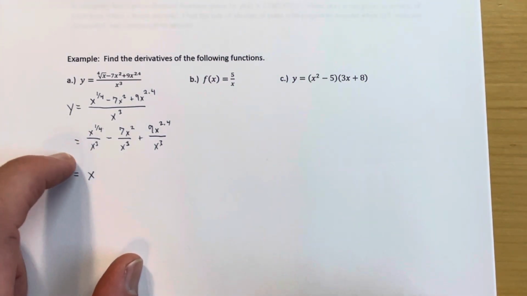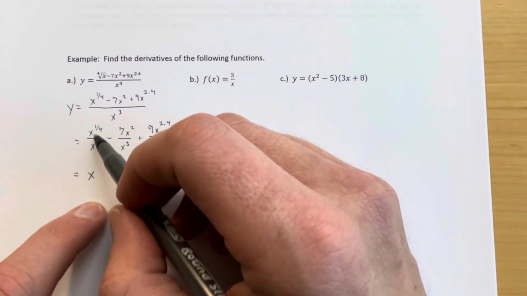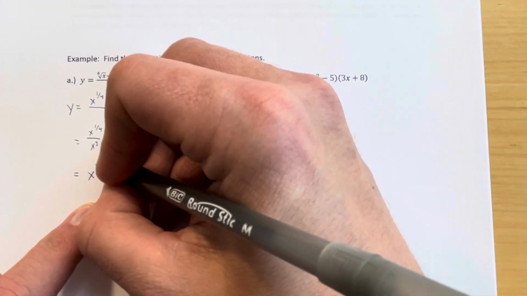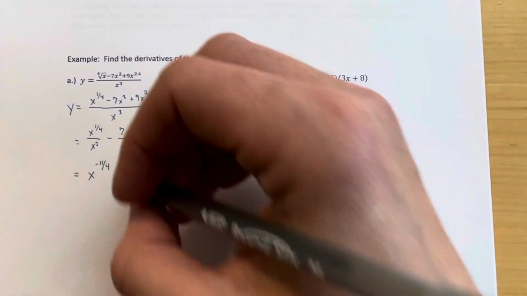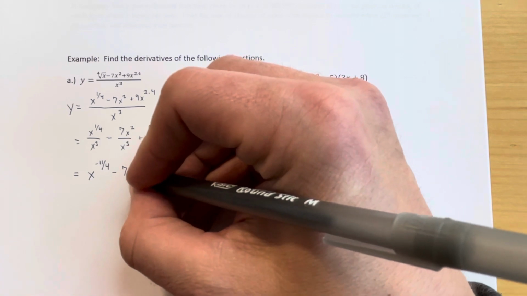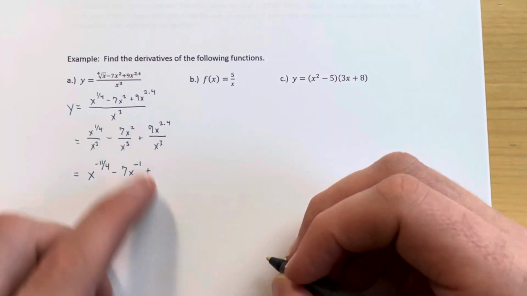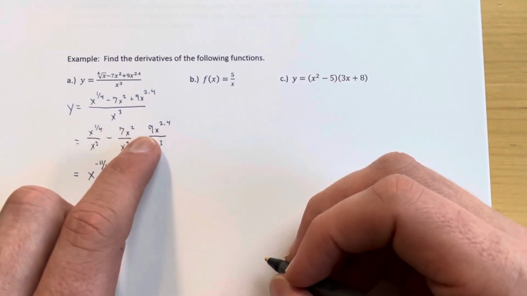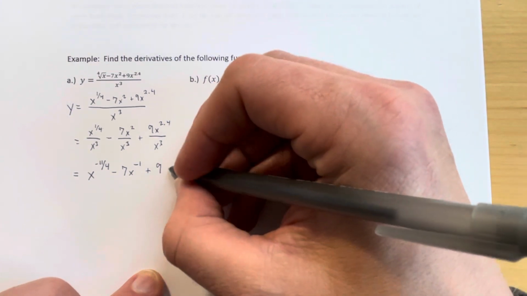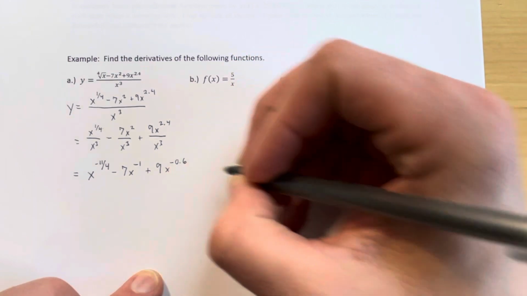So 1/4 minus 3. I think I said 1/4 minus 1/3. I said that wrong. 3 is the same thing as 12/4. So 1/4 minus 12/4 is negative 11/4. Here, same idea. I have minus 7, and then 2 minus 3 is negative 1. So 7x to the negative 1 power. Plus, here we have 9x to the 2.4. So the 9 is going to stay put, and then I'm going to do 2.4 minus 3. That's x to the power of negative 0.6.